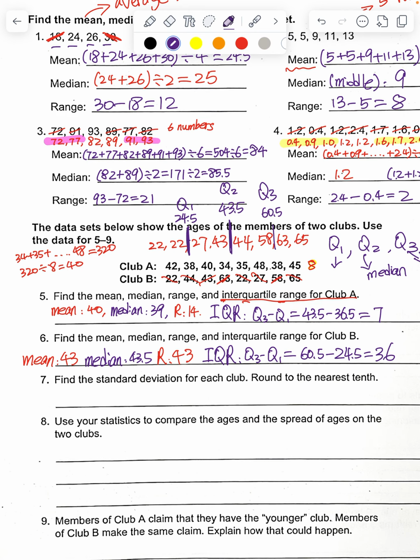Okay, find the standard deviation for each club. Round to the nearest tenth. We don't have to do this one because it is a lot of work. We have to make a table and put all the 8 numbers here, and every number we subtract the mean, and that number we have to square.